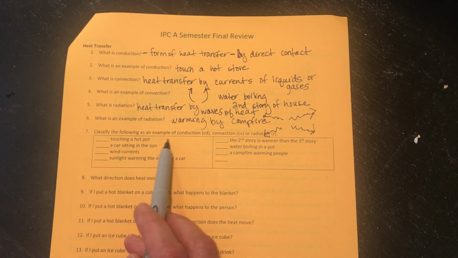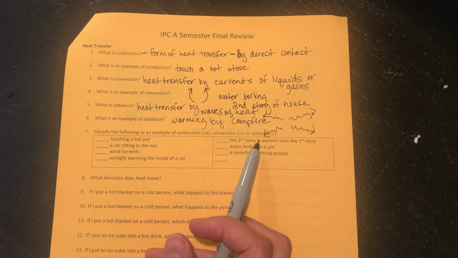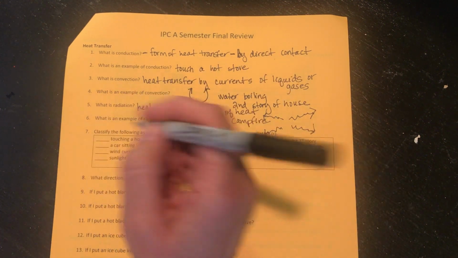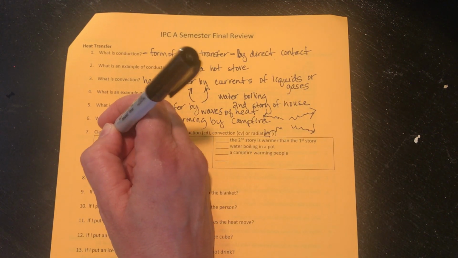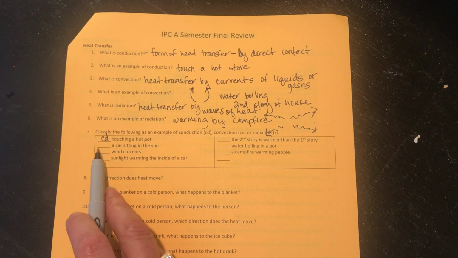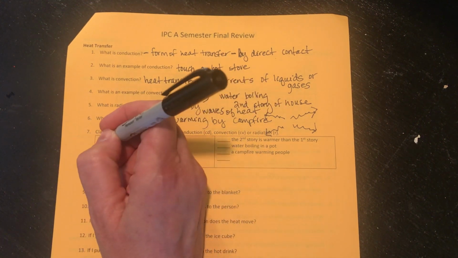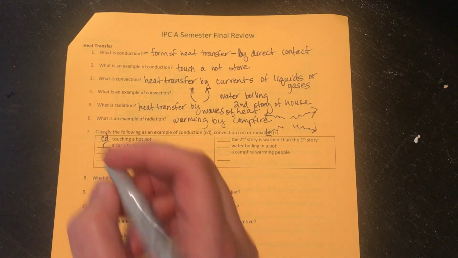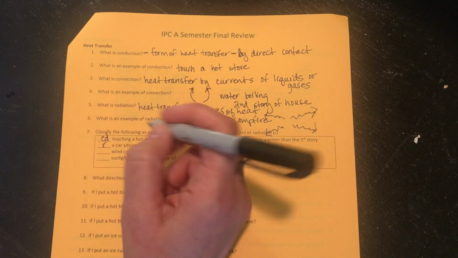All right, classify the following as an example of conduction, convection, or radiation. Touching a hot pot, that's going to be conduction. You're actually touching it. A car sitting in the sun, that's going to be radiation. Wind currents, that is going to be convection.